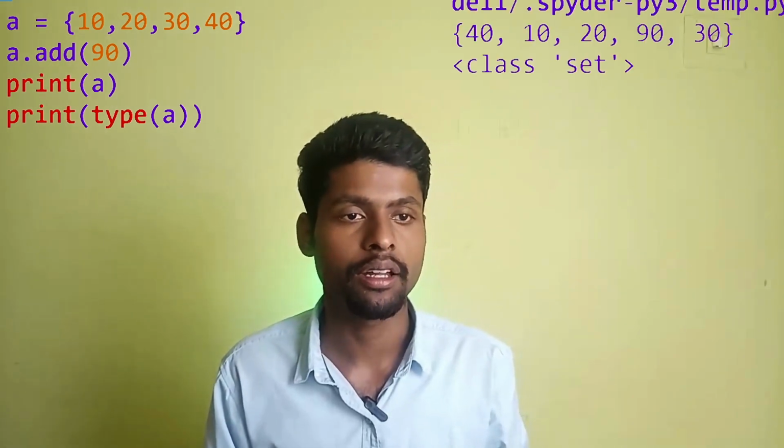In a list, we use an append function, but in a set, we have an add function. Using the add function, we can add a new value to my existing set. Hope I am clear. A dot, I want to add 90 as my new value. Let's execute. If you see, 90 is added in my existing set value.